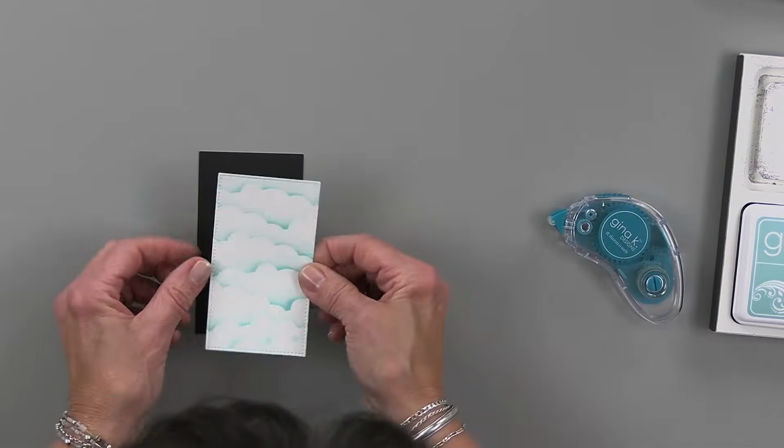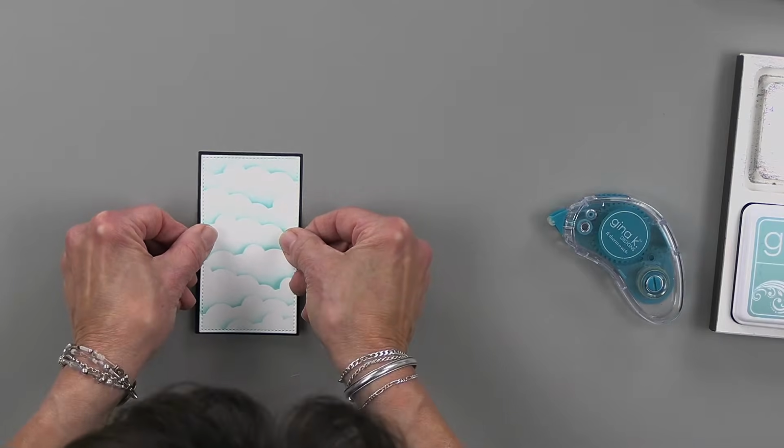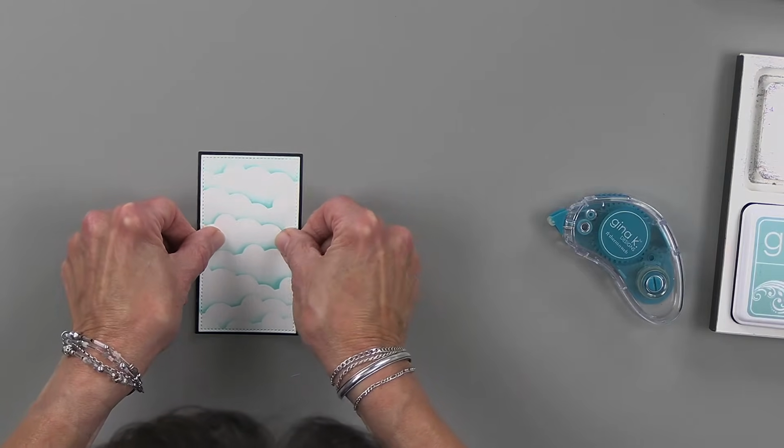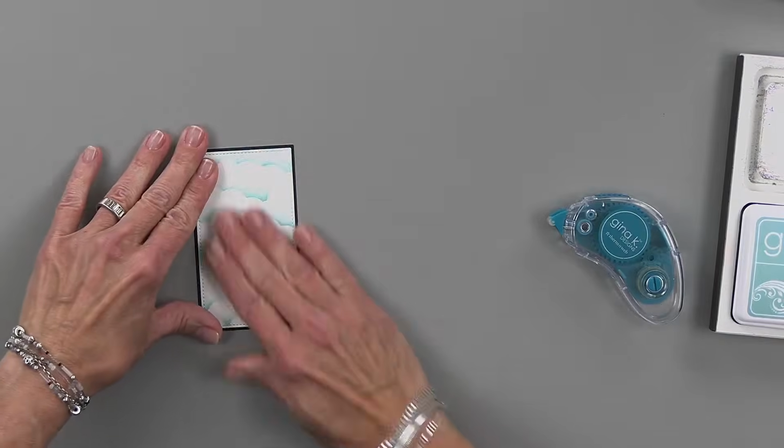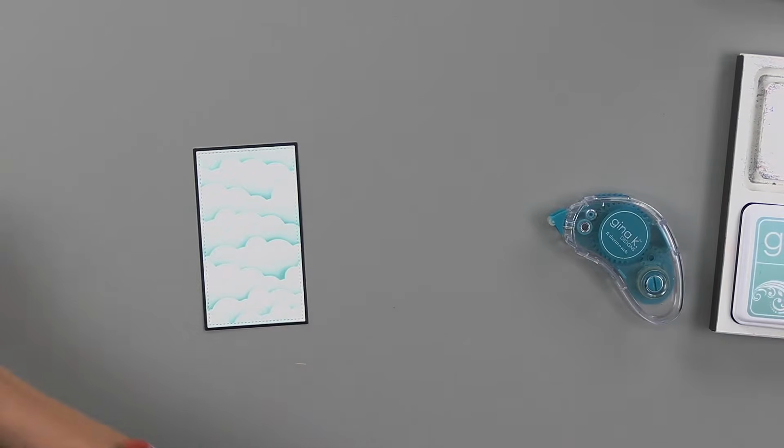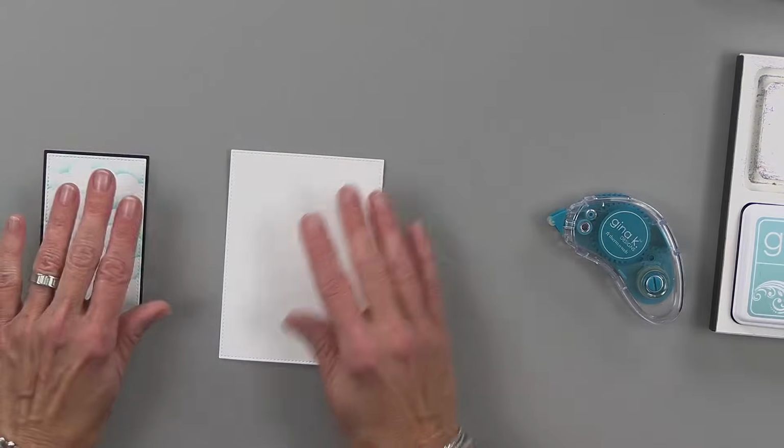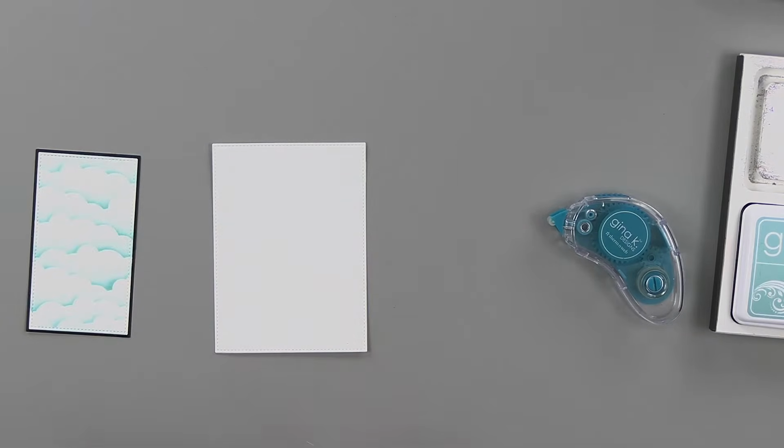It's a lot of tape. In a tapey mood today. Okay, so we've got those two together, right? Now, I need to do something here in the background. I'm going to stick with this same color, but let me see what stencils I have left over here. I grabbed a whole bunch of them to take them home. So let's see what I have.